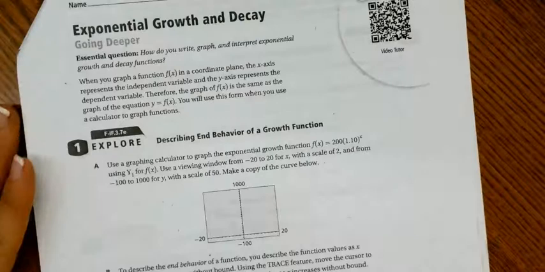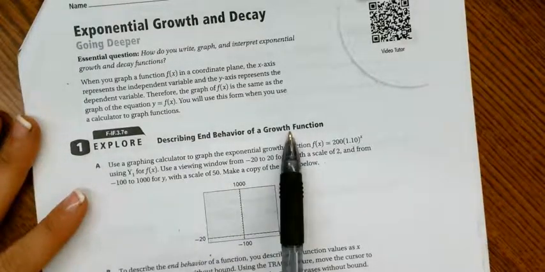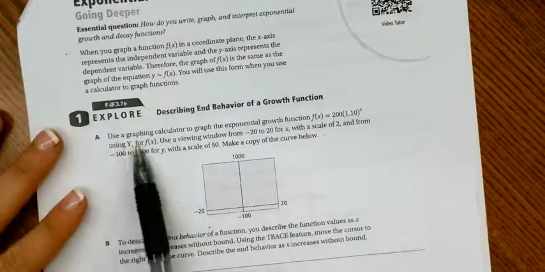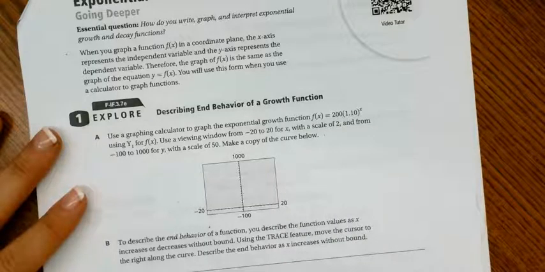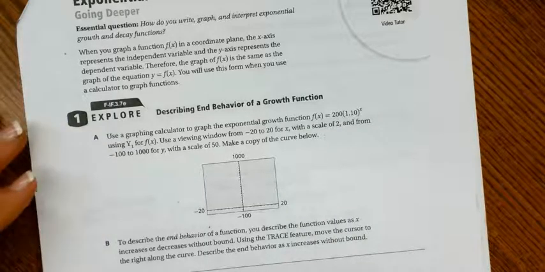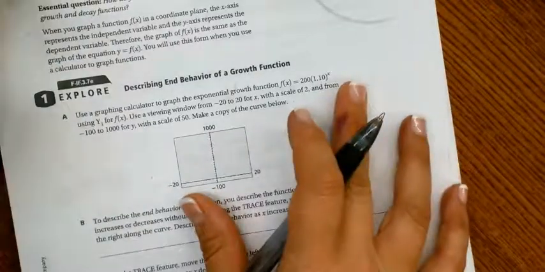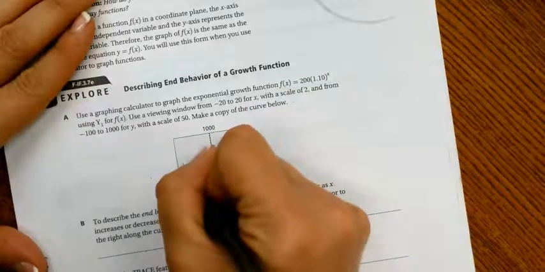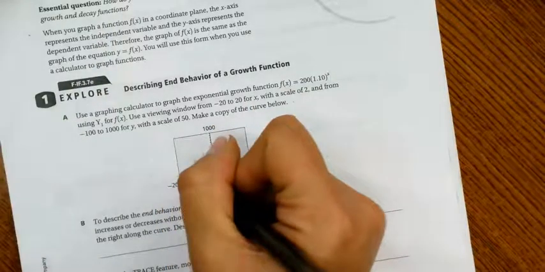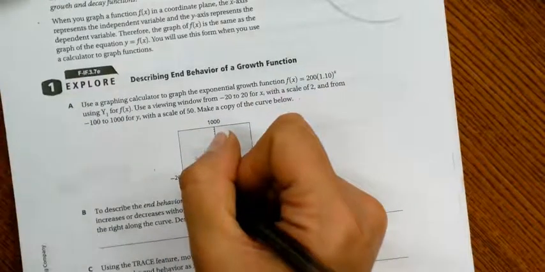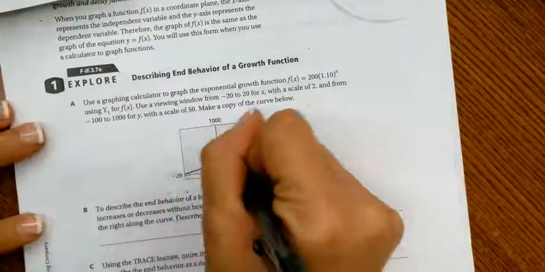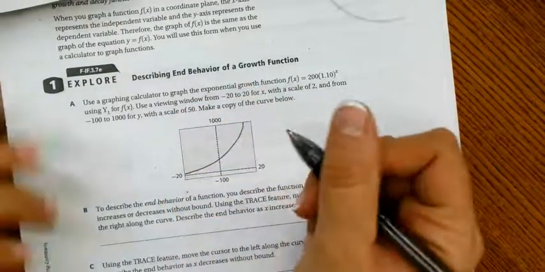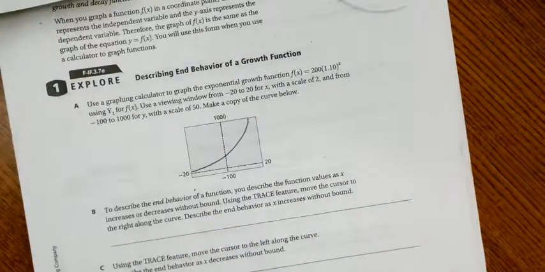Alright, so we're going to be describing the end behavior of the growth function. This one is saying to use a graphing calculator, which we do not have. So we are not going to be able to do this other than I'm just going to show you what the graph should look like. So this graph should look like something like that.